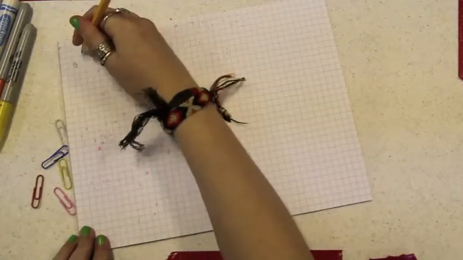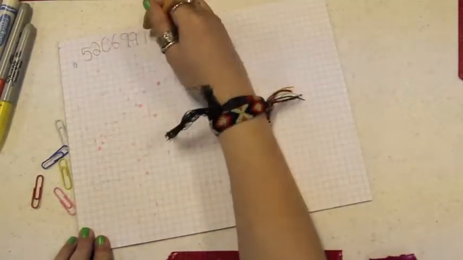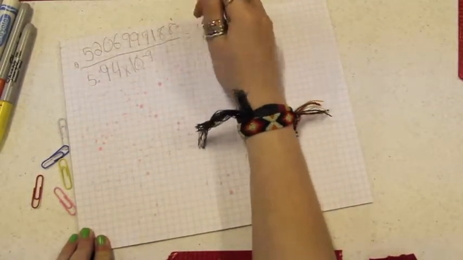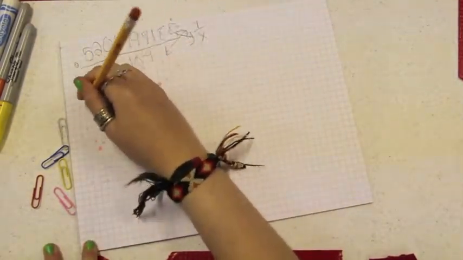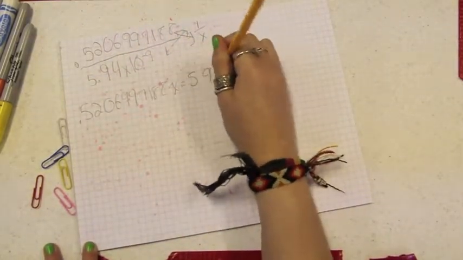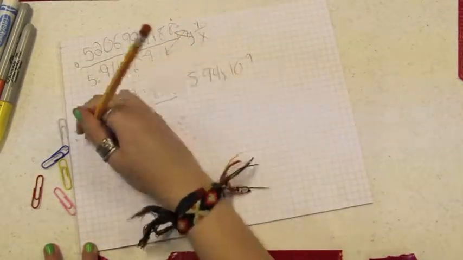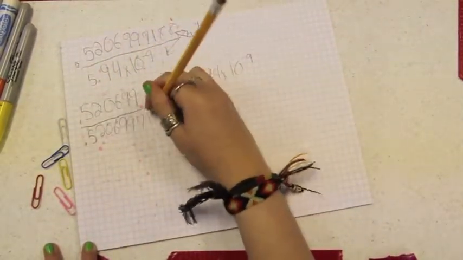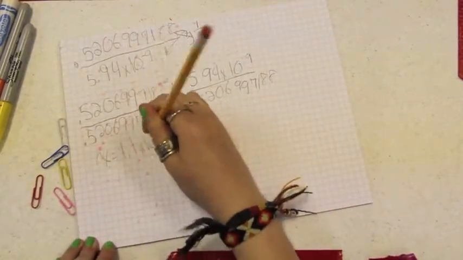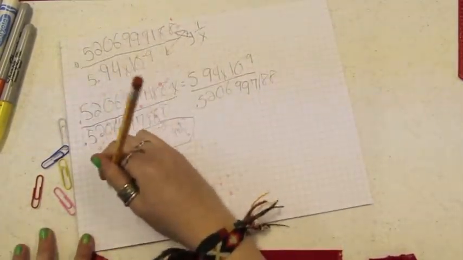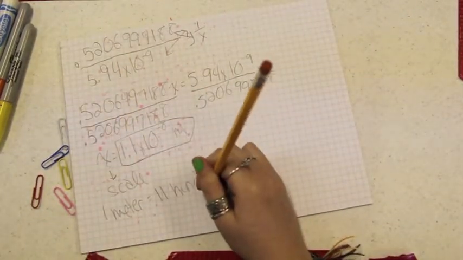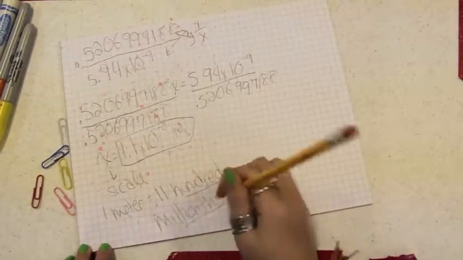To find the scale of my model, I cross-multiplied again. I multiplied 0.5206997188 meters by x and 1 meter by 5.94 times 10 to the negative ninth. With 5.94 times 10 to the negative ninth equal to 0.5206997188x, I divided each side by 0.5206997188 and came to the conclusion that 1 meter on the model is equal to 1.1 times 10 to the negative 8 meters in actual DNA.